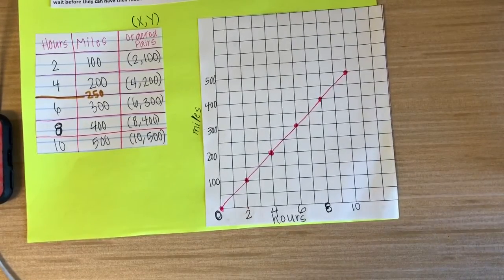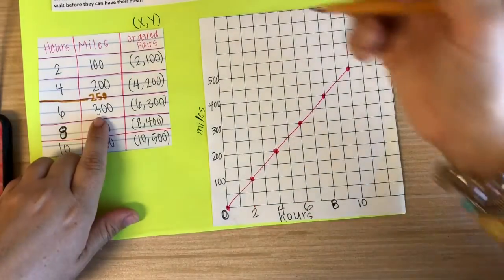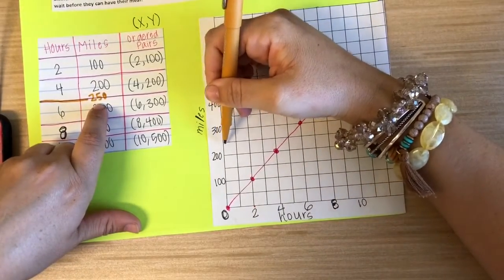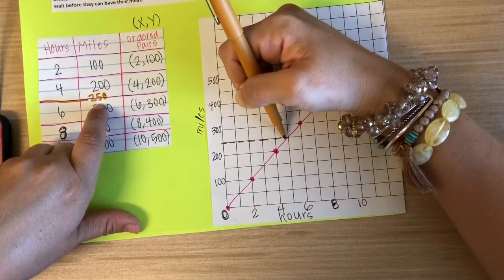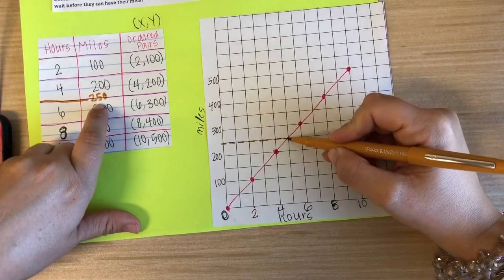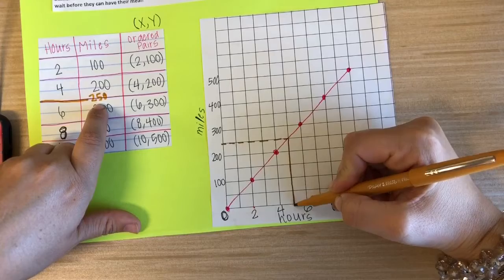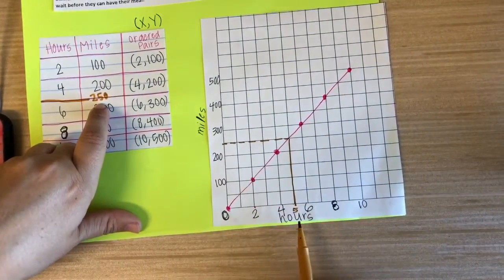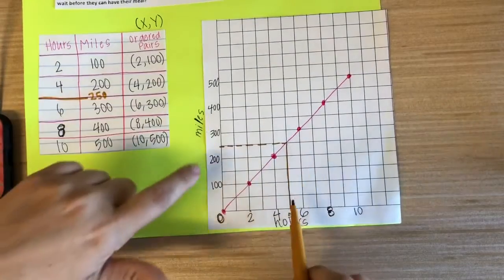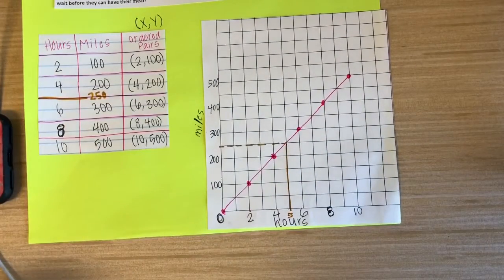And the last part says, what is the minimum time the players will have to wait before they can have their meal? So, let's see, I can use this color. So we recognize 250 miles would be right here. So I'm gonna kind of look for where that corresponds with our graph. And it's right here, which means that they can have their meal at the 5-hour period, because in 5 hours, they would have traveled 250 miles.